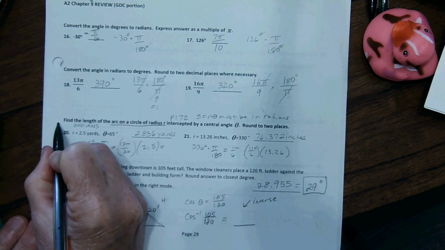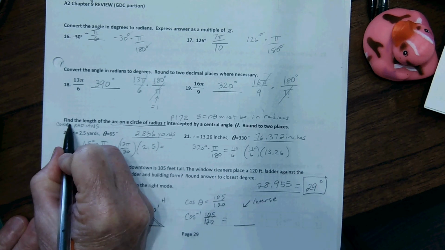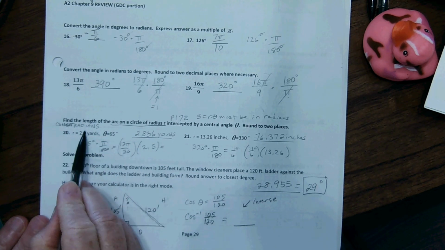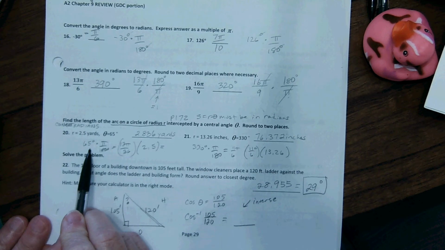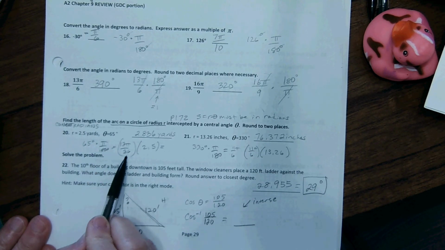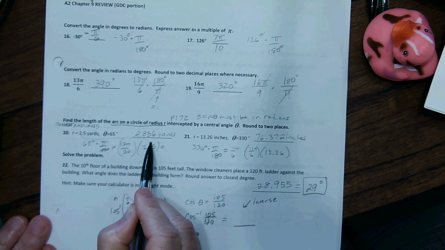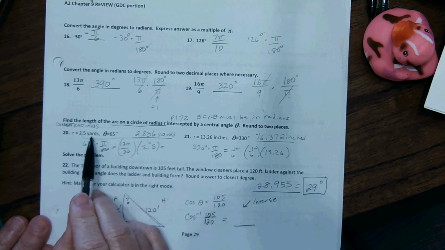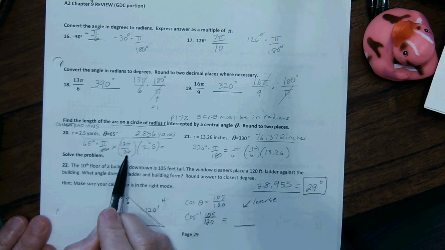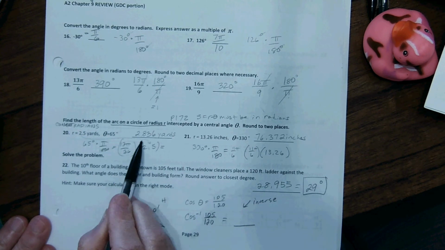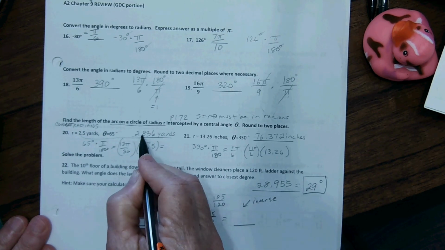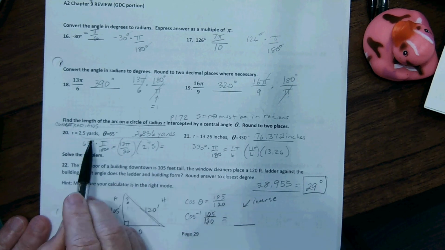So you have to convert to radians. So I have 65 degrees. I convert that to radians. I have 13 pi over 36. I then multiply my radius times my central angle, 2.836, and my units were yards.